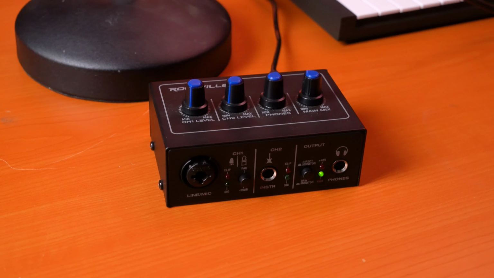So once we have our mic all set up and ready to go, we can connect it to an interface or a mixer to start recording. For today we're going to be using our very own Rockville Mini, but keep in mind the steps that we're going to go over for this interface are going to be the exact same with any interface that you choose to use.